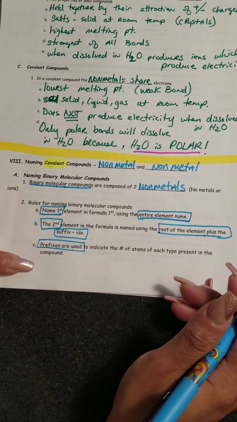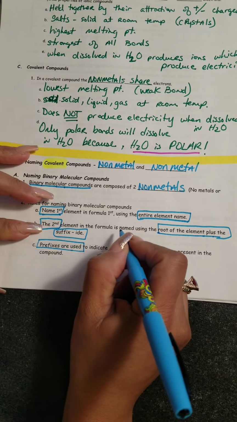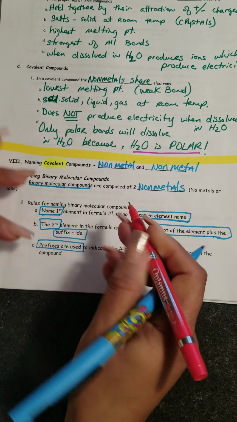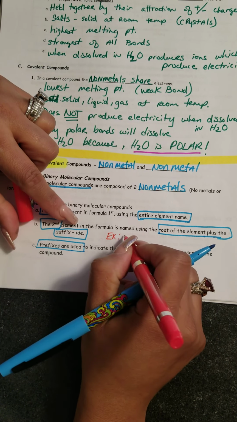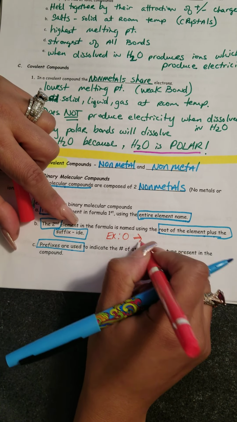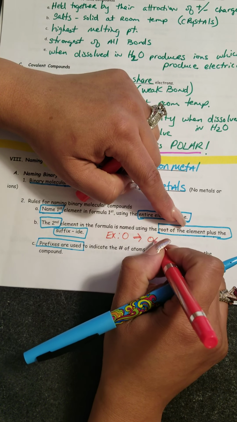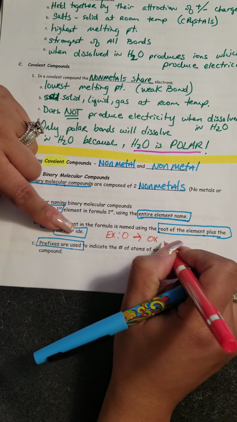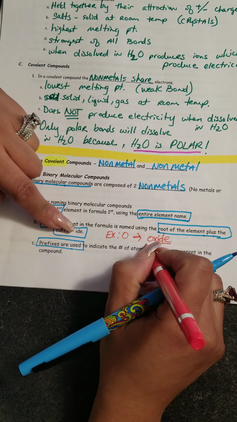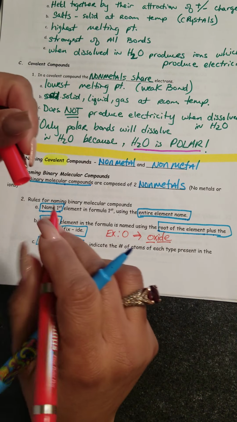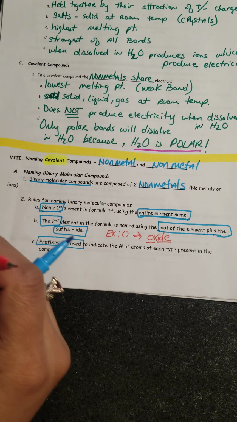Let's not forget that. Now let's come back over here to the second one. For an example, if the second element is oxygen, it's going to have the root of that element, which is ox, plus the suffix ide. Oxide. Okay? So again, remember, this is two nonmetals that are being bonded together.